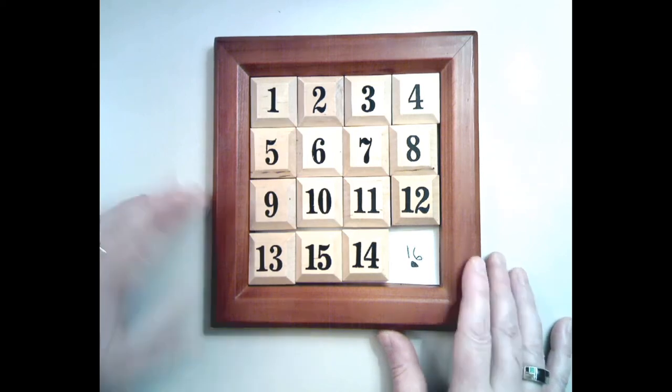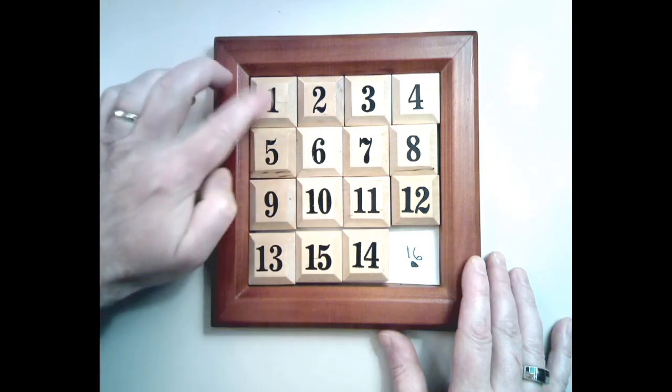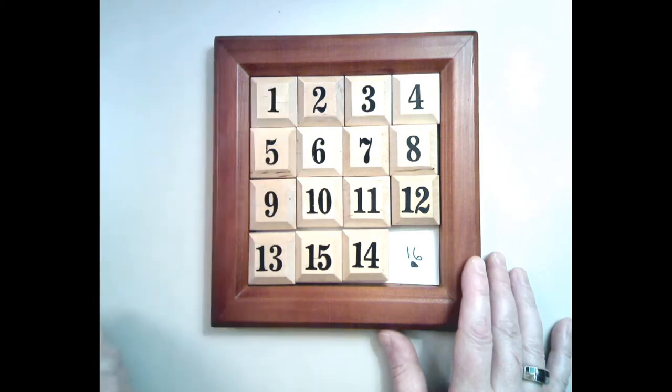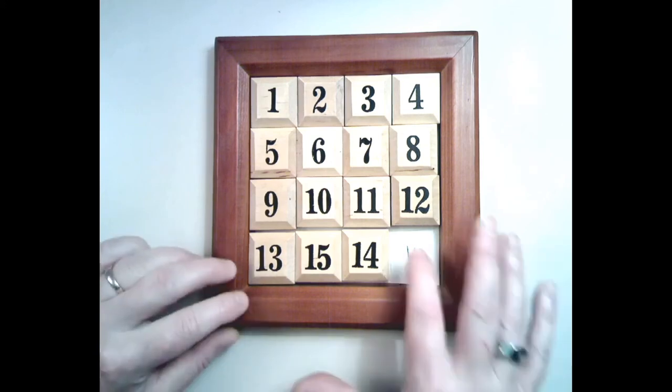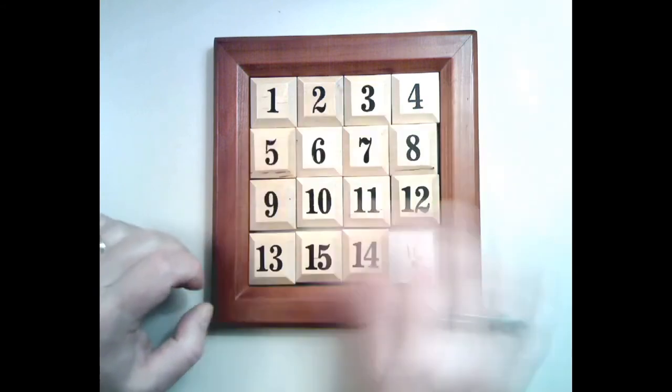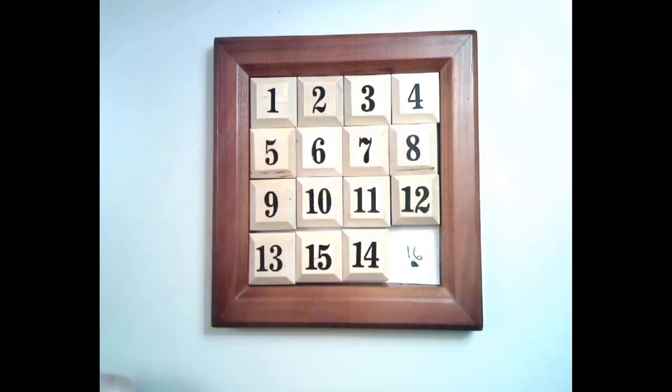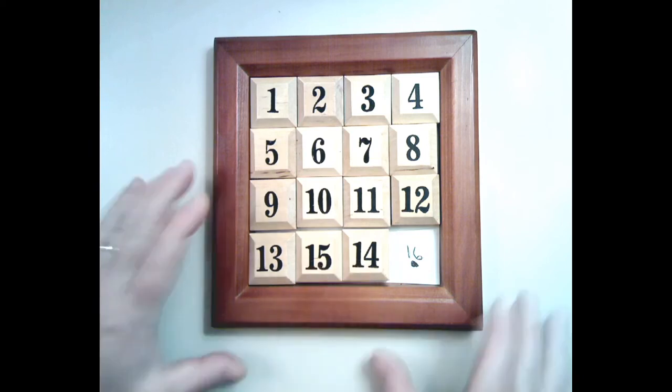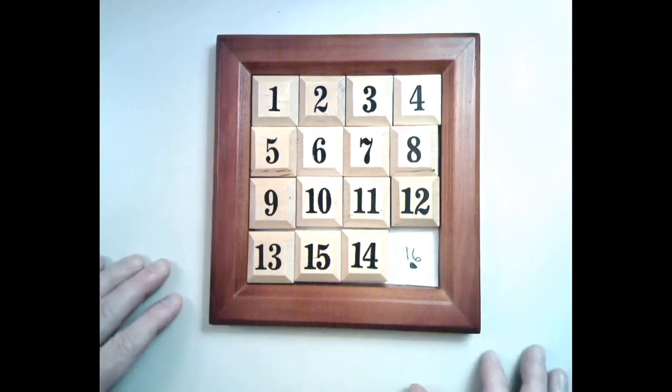Now, mind you, a puzzle in solved state has the 1 in position 1, has position 16 empty, and would have all the numbers in their position. So in a solved state, 14 would be in position 14, 15 would be in position 15. He offered $1,000 to anyone who could come up with such a solution. Well, let's see. I wonder if we could win that $1,000 prize.